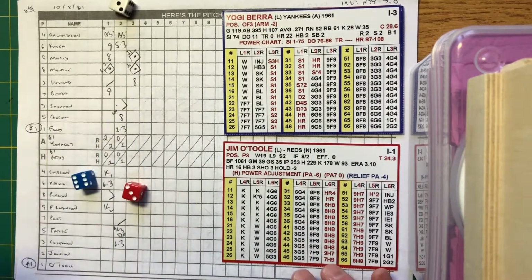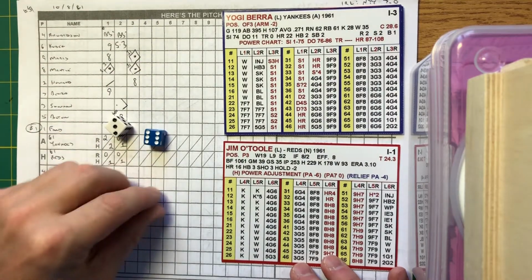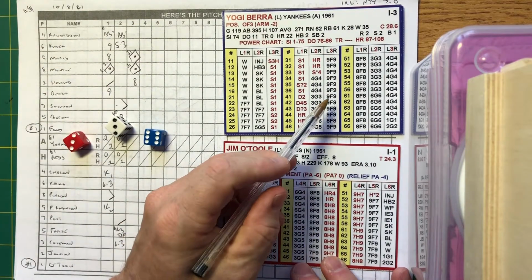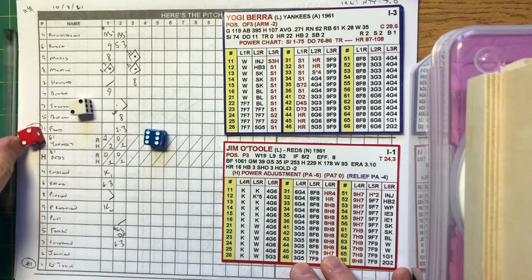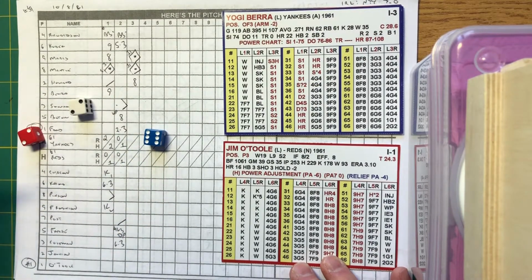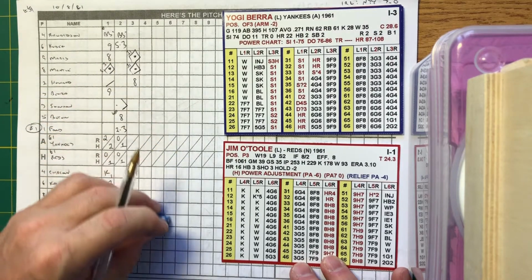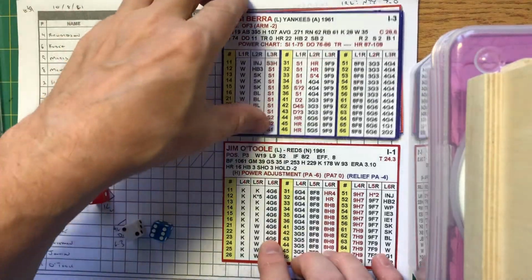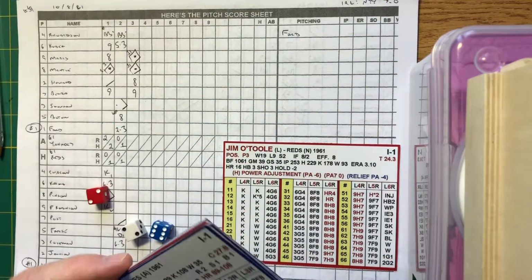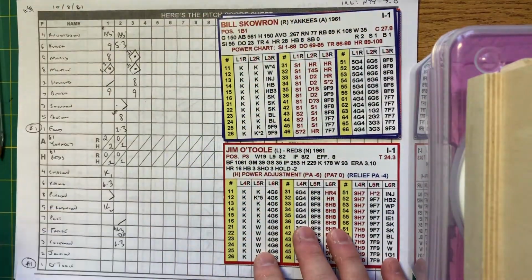Here's Yogi, lefty-lefty matchup, 336 to right. It's on a line. Frank Robinson on the run into right center, and he's going to make the catch for out number 2. Now Moose Skowron, 1 for 1.